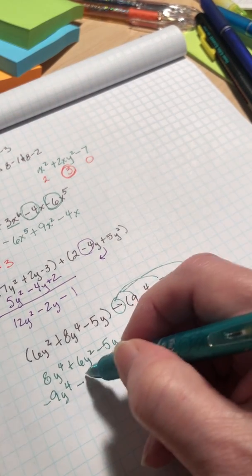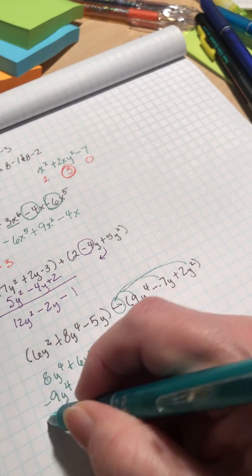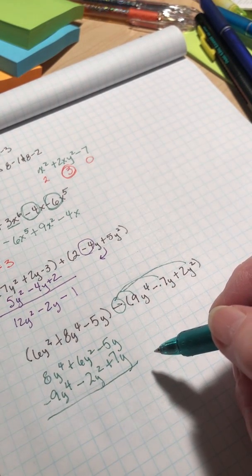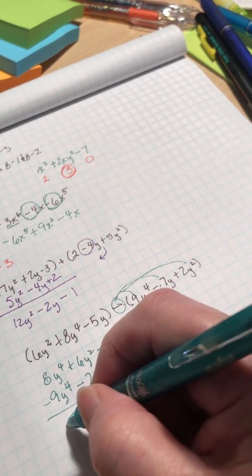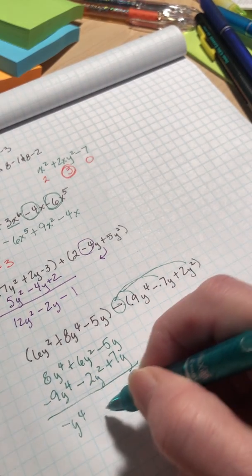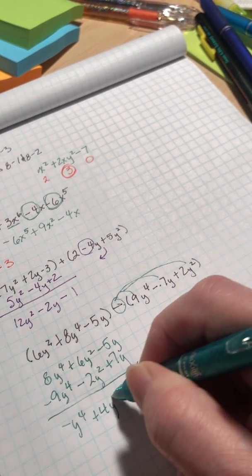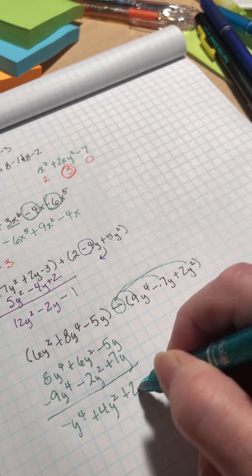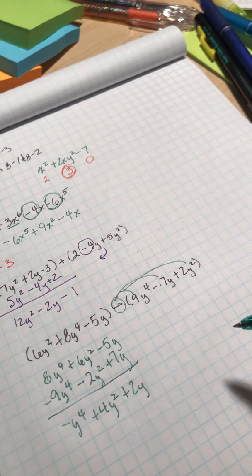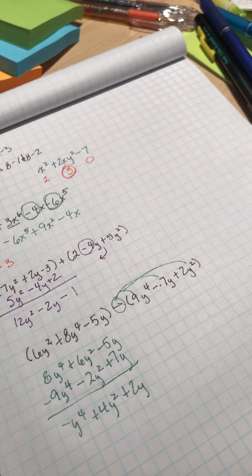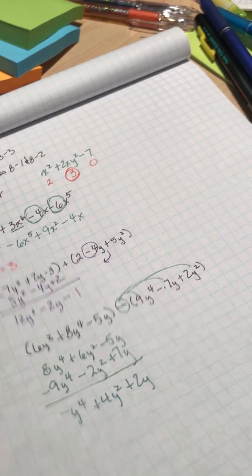Minus 2y squared goes in the middle. Then when I put them together, they're in standard form. Negative y to the 4th plus 4y squared plus 2y. Okay, that's a real quick review of 8-1 and the things you need to remember.